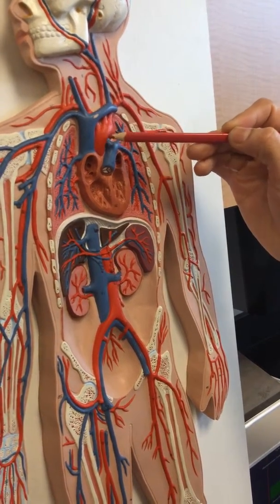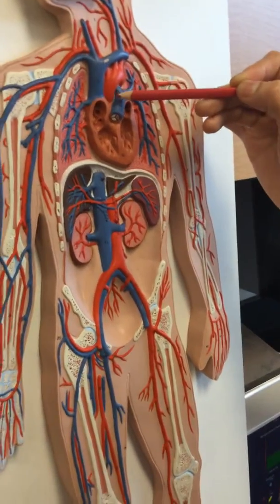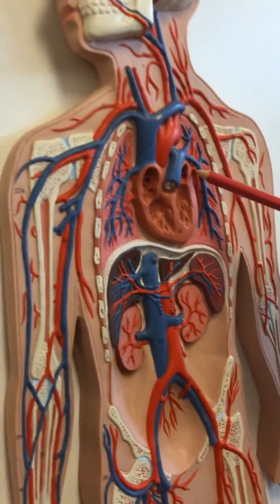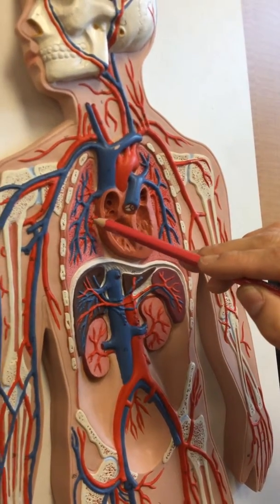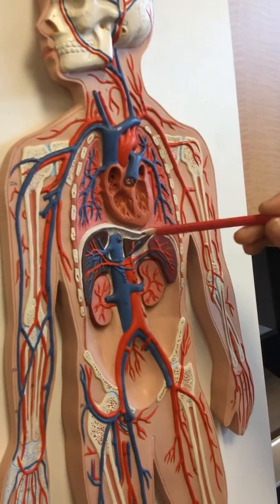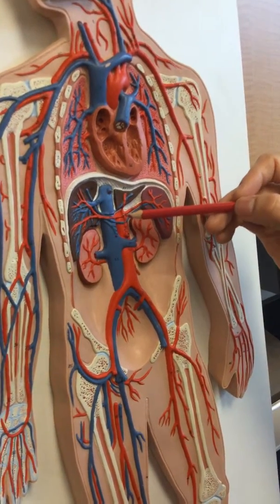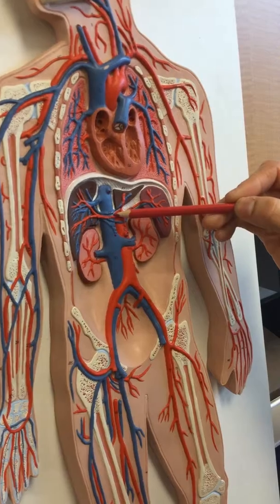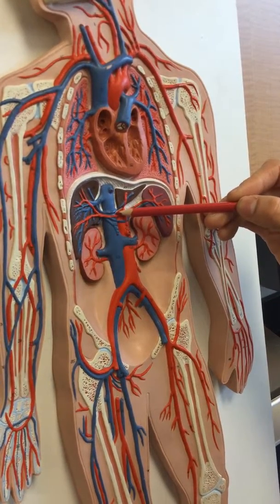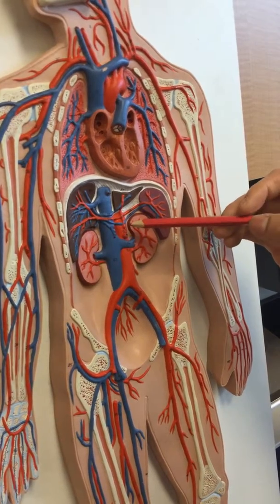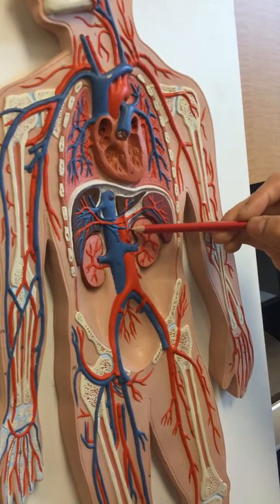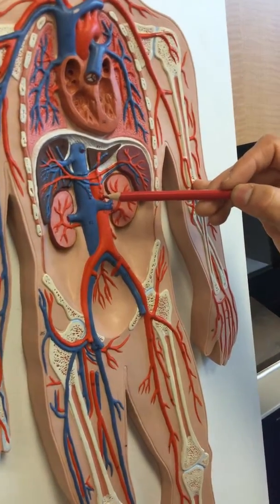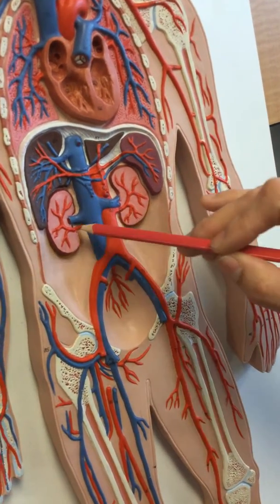aortic arch, aorta, and then we have the pulmonary arteries, which are going into the lungs, and then we have, basically going down, the common hepatic artery, and then we have the splenic artery, we have the celiac trunk, the superior mesenteric, renal arteries going to the kidneys.